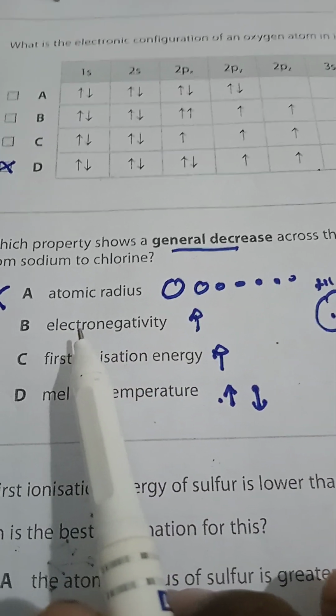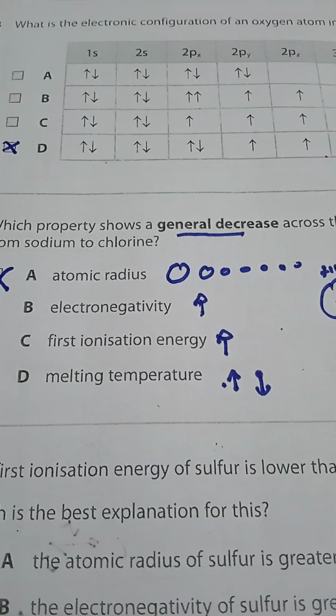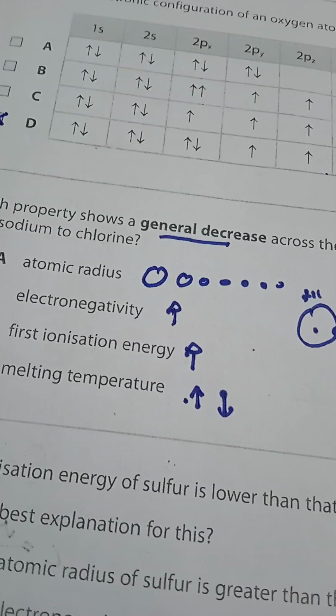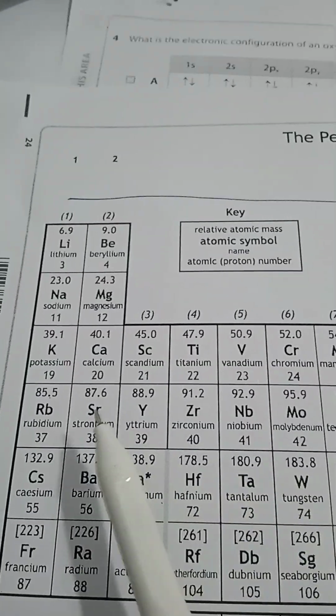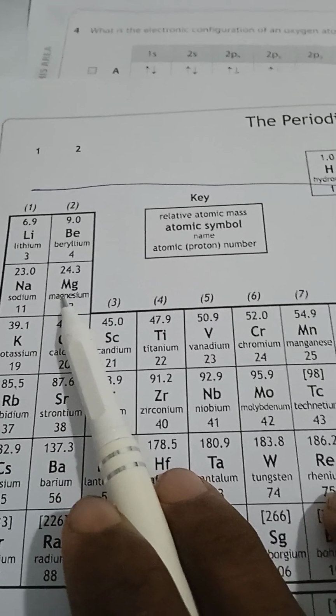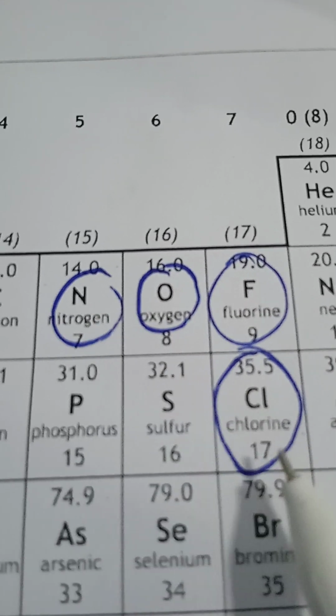We got the electronegativity. When I consider the electronegativity of these elements in the periodic table, it behaves like this. Sodium, magnesium, they are less electronegative. What are the most electronegative elements? Fluorine, oxygen, nitrogen, chlorine, like that.